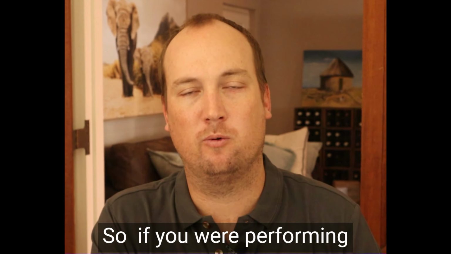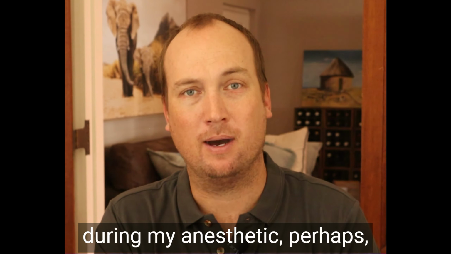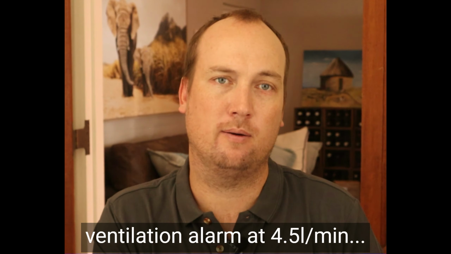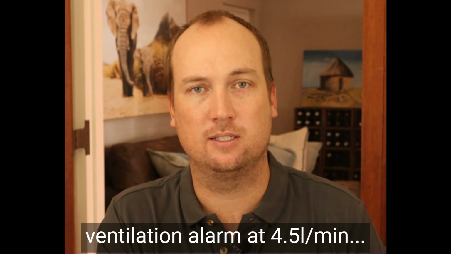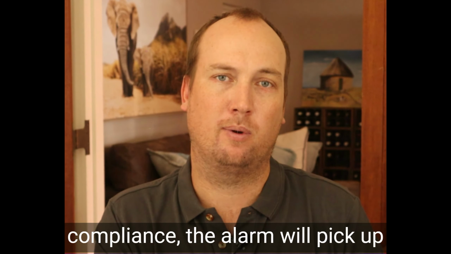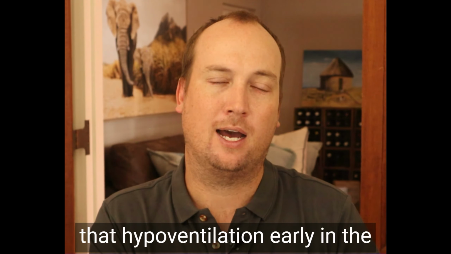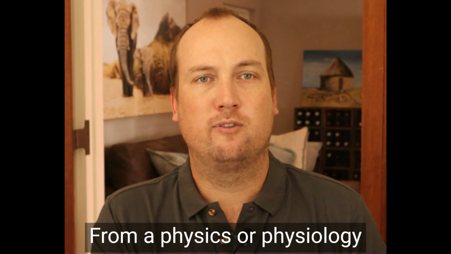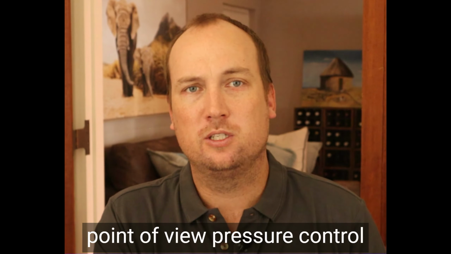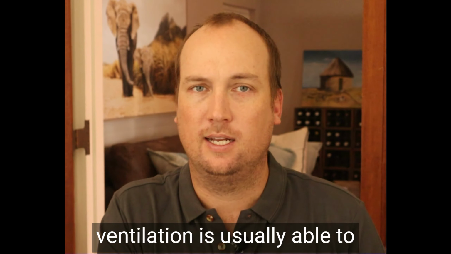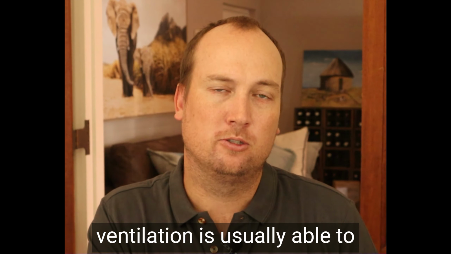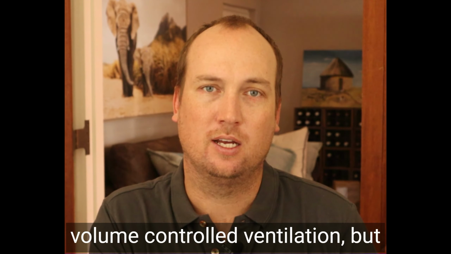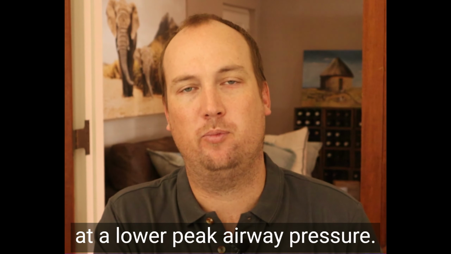So if you were performing pressure-controlled ventilation during my anesthetic, perhaps then you should set the minute ventilation alarm at 4.5 liters a minute. Then if there is a change in compliance, the alarm will pick up that hypoventilation early in the problem and you can correct it. From a physics or physiology point of view, pressure-controlled ventilation is usually able to deliver the same volume as volume-controlled ventilation, but at a lower peak airway pressure.